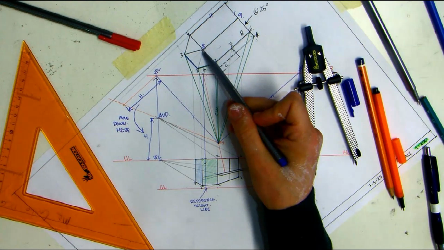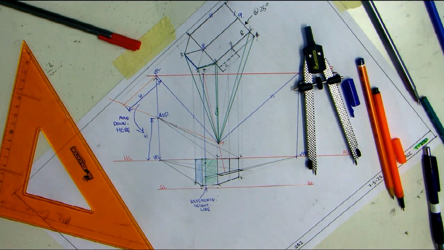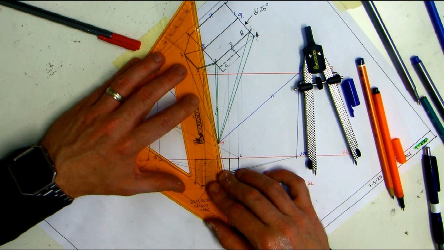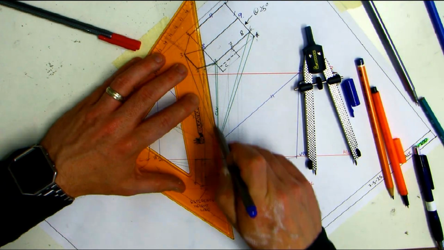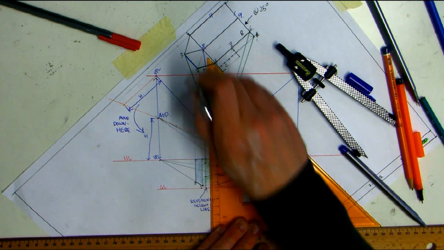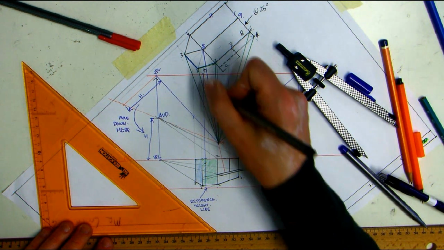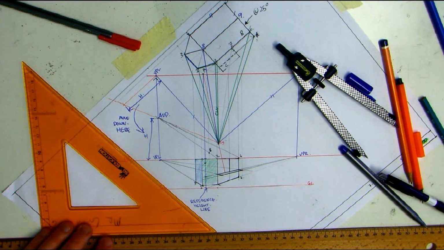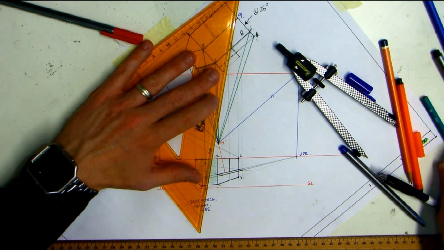How do I find point 8 and 9 along these two sloping lines? What do we have to do? Same as we did before. We bring them to the eye of the spectator. I'll do this in blue so you can see it a little bit. Bring it to the eye of the spectator. Where it hits the picture plane, we bring that straight down. And wherever it crosses that sloping line, that is point number 8. We do the same thing with point number 9. And you have the majority of it solved.